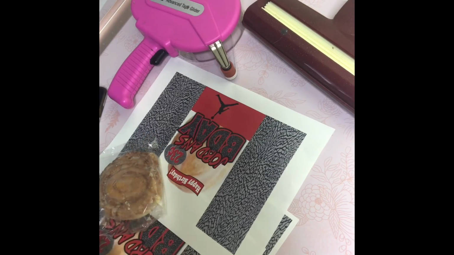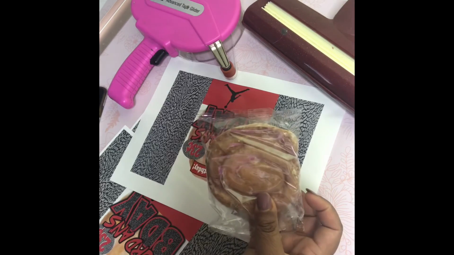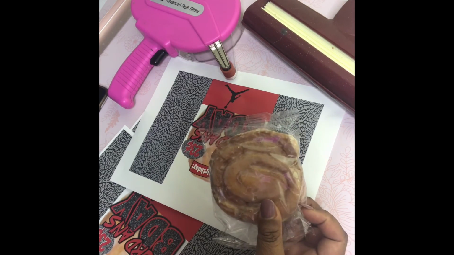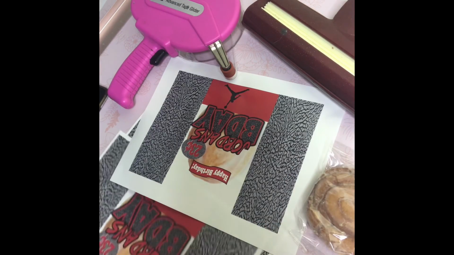Okay, so here is my honey bun. These, I got the 6-pack from the grocery store. It was like $2.